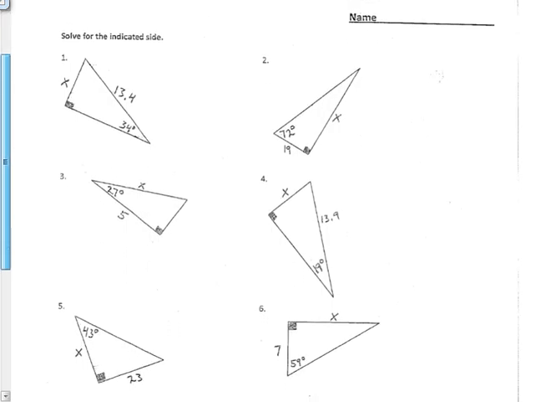This is a little bit different than just naming all 6 sides, because you have to actually determine what side you're looking for. And so then you have to determine which trig function you're using. And so here's number 1. Here's my angle, 34 degrees. It's in degrees, so make sure if you're using a calculator that you're using the calculator in degrees.